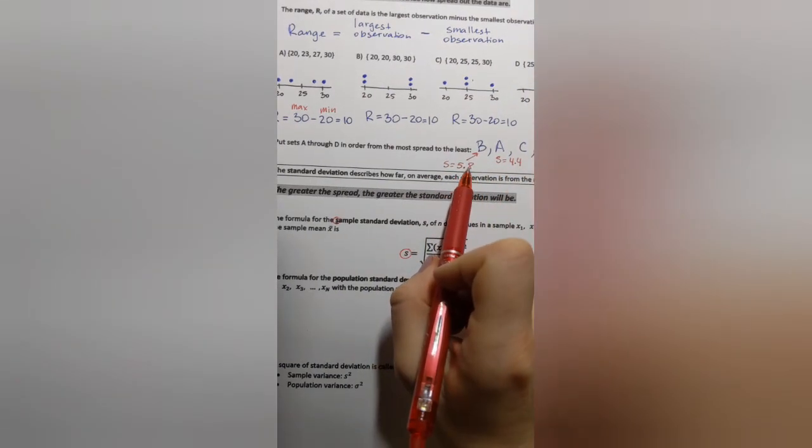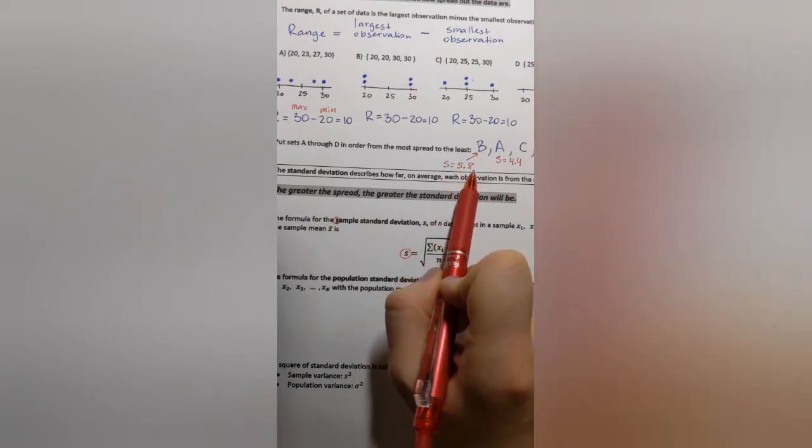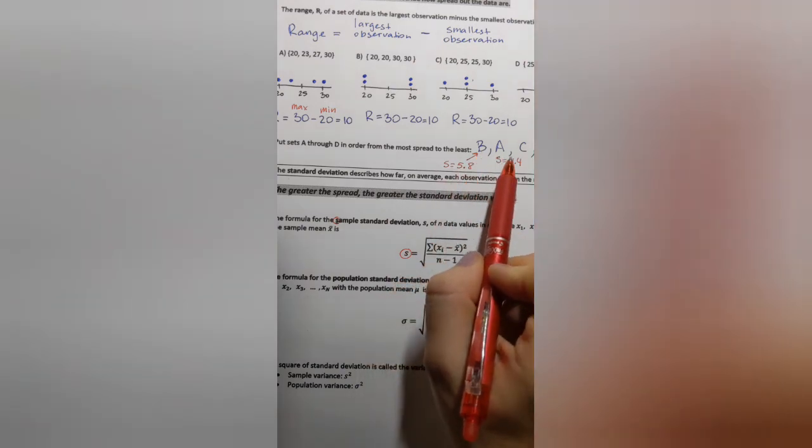So that was set B. So for that set, standard deviation is 5.8. So we were able to confirm that we put those sets in the right order from most spread to the least. Set B has standard deviation 5.8, and then set A has lower standard deviation. It means that it has less spread.